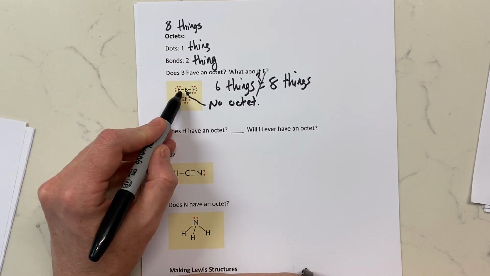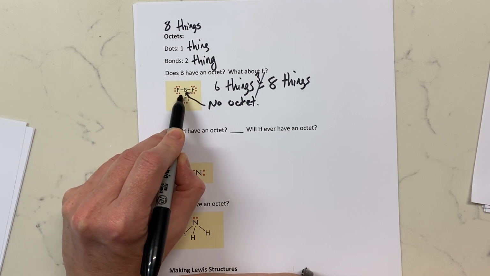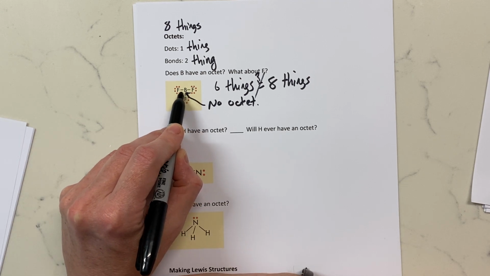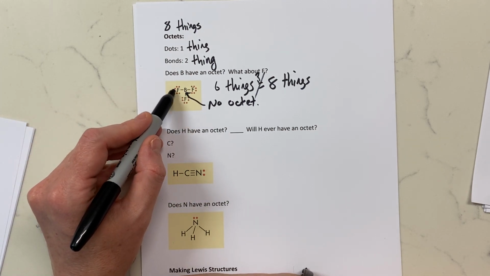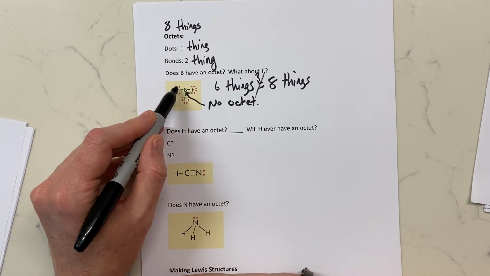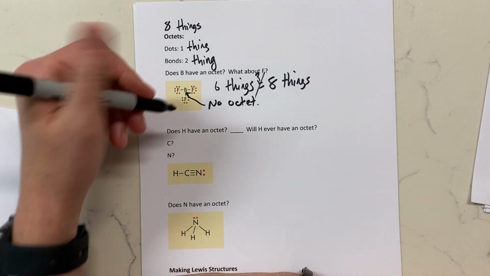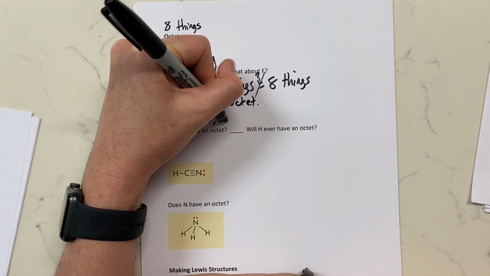Well, remember, each bond counts for 2. So this fluorine right here has 2 from the line and then each of the dots. Another way might be to look at each of the dots. 1, 2, 3, 4, 5, 6, plus the line gives you 2 more. So 1, 2, 3, 4, 5, 6, 7, 8. This thing has an octet. Yes, octet.